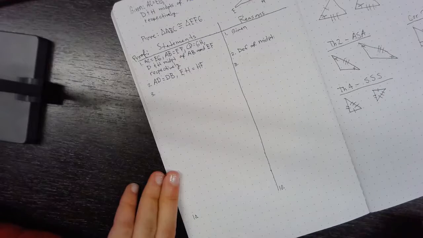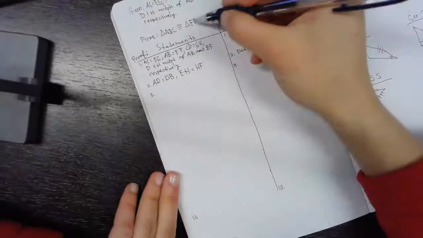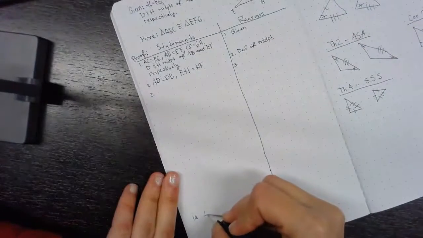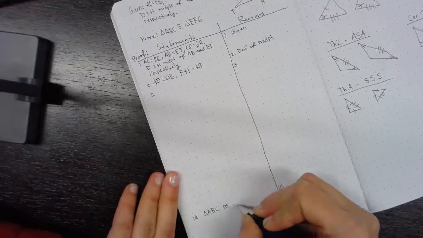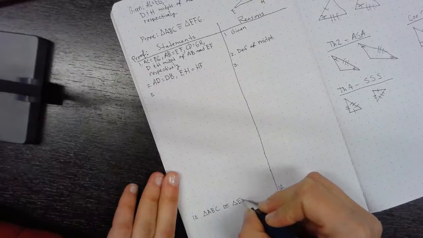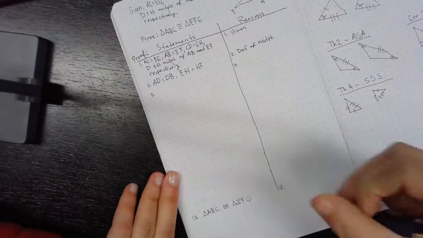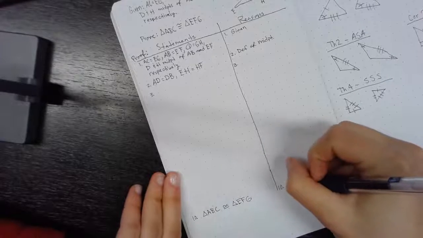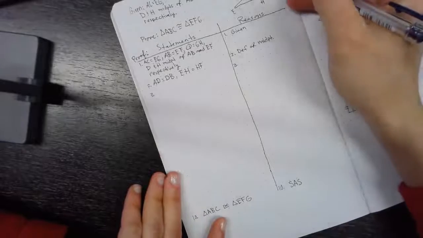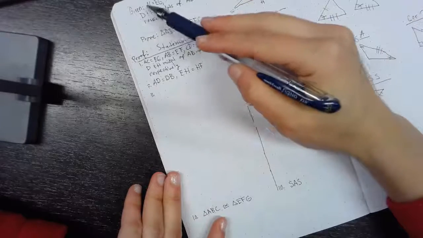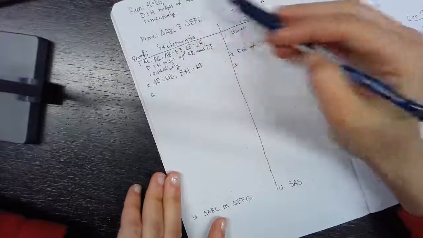Okay, step 10 we know is going to be our very last step, and it's going to be what we're trying to prove right here: triangle ABC is congruent to triangle EFG. And that is going to be by side angle side. That's what we said. We said we want to do side CA. We have that over here, AC is equal to EG.